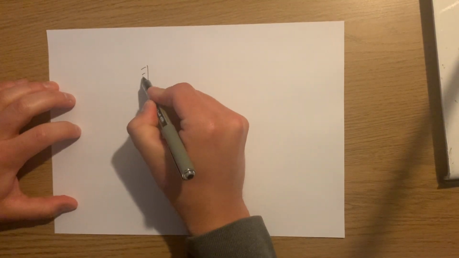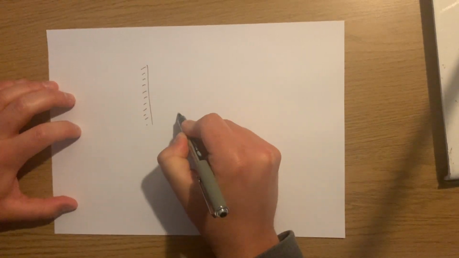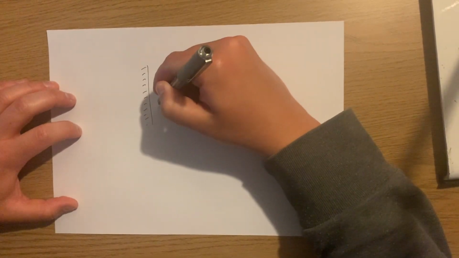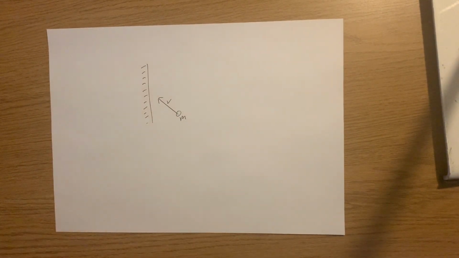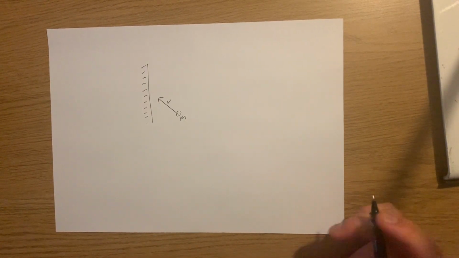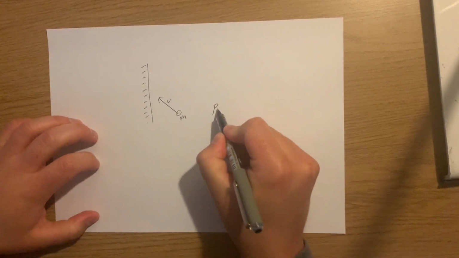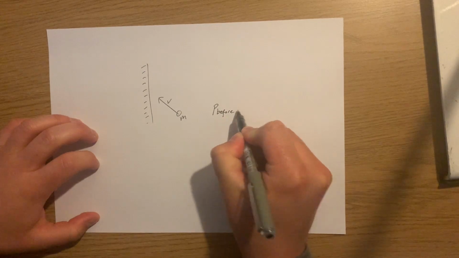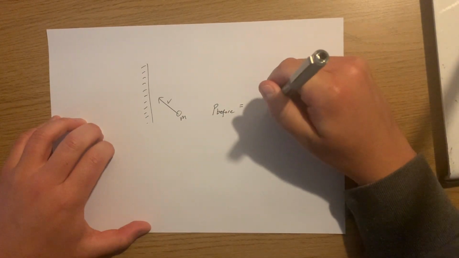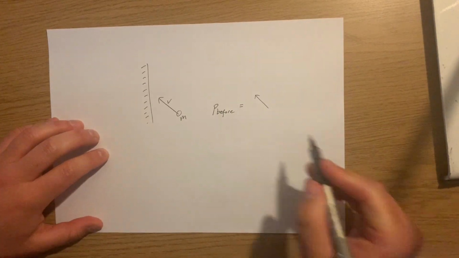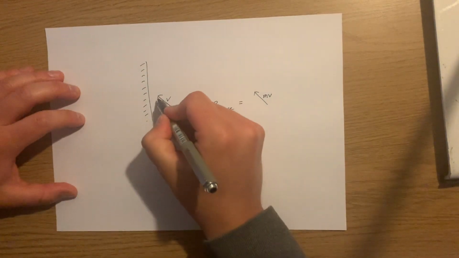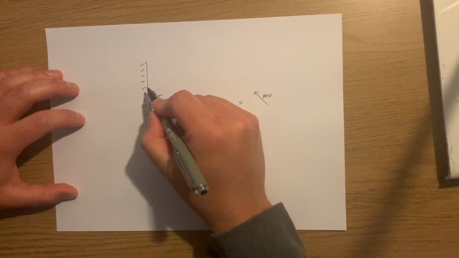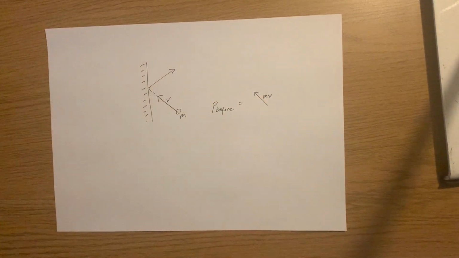We've got a wall, we've got a gas particle that is heading off in this direction, and it's going to collide with that wall. The particle has mass m, it's moving at velocity v. Now, what that means is we can describe its momentum before it collides with the wall as a vector that points roughly in that direction, and the magnitude of that vector is m multiplied by v. Now, what's going to happen is it's going to carry on moving in that direction, it's going to collide with the wall, and it's going to bounce off it, and it's going to move off in that direction.